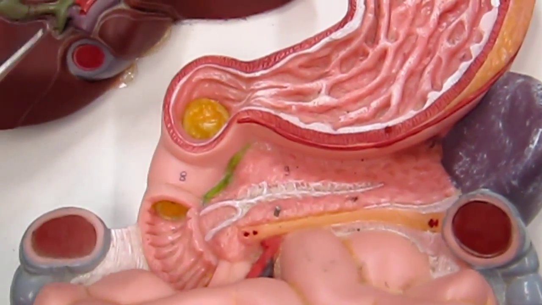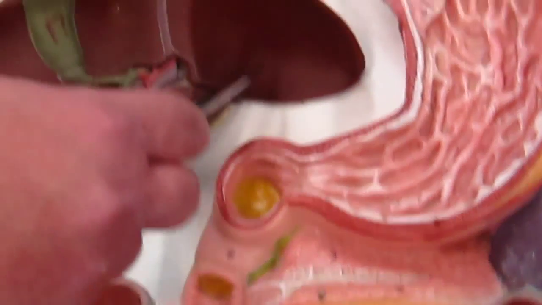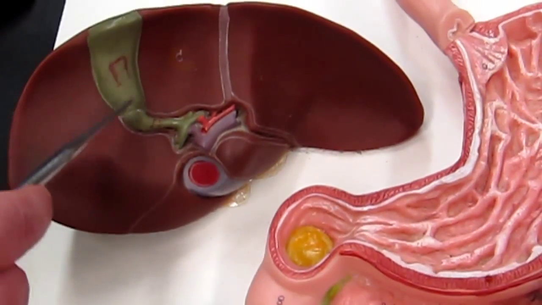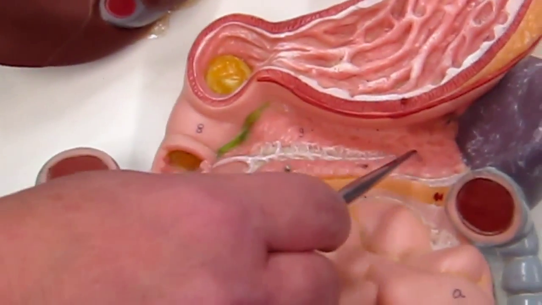The accessory organs that are attached to it are the liver, the gallbladder, and the pancreas.